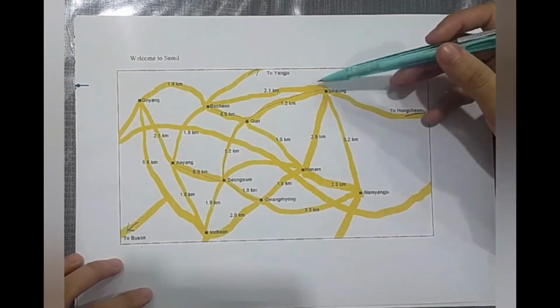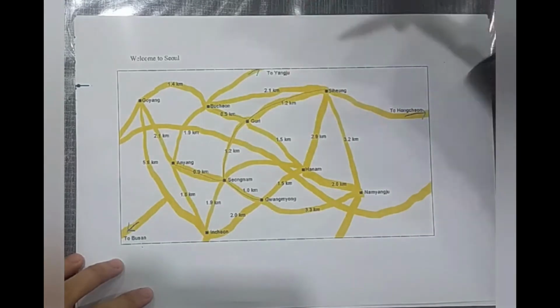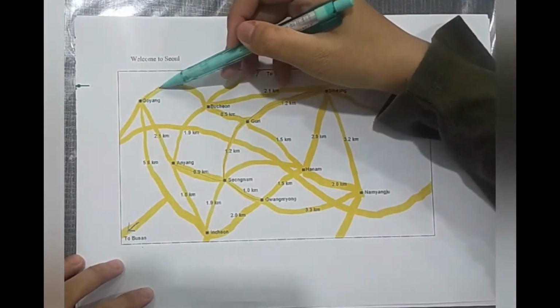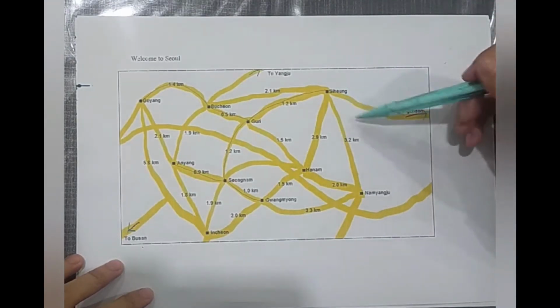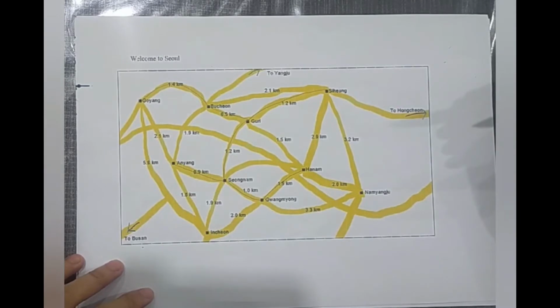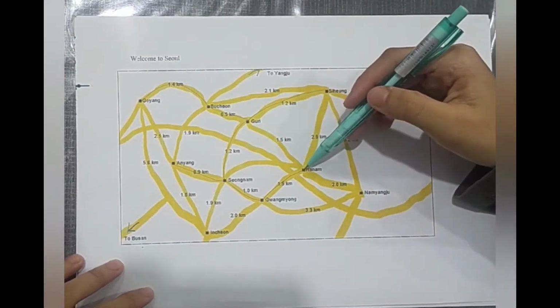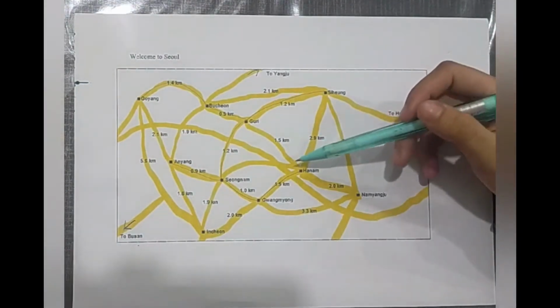1.3. There is no 1.3. 1.4. 1.5, Gwangmyeong to Hanam. We don't take this one because there will be a loop. It would form the loop Guri, Seongnam, Gwangmyeong and Hanam.